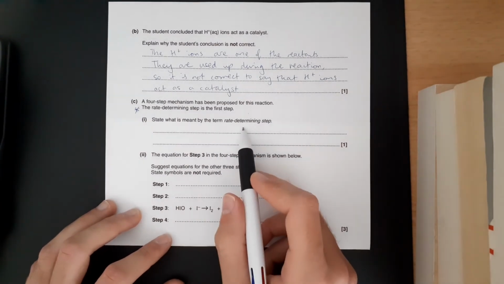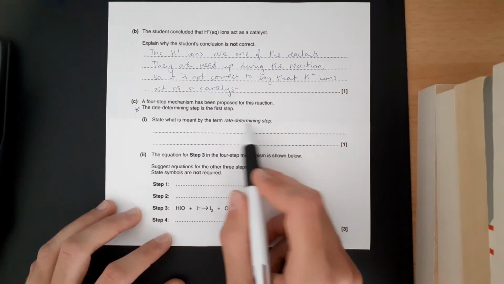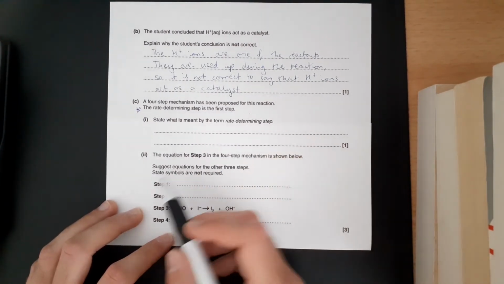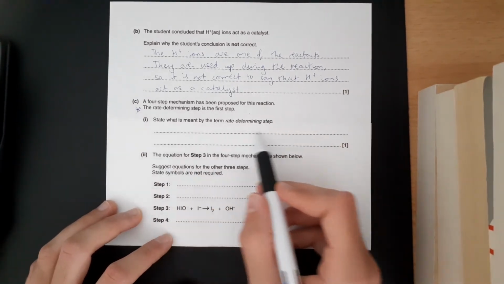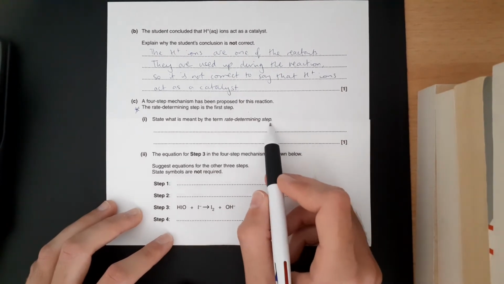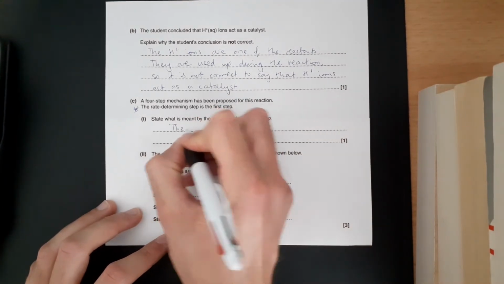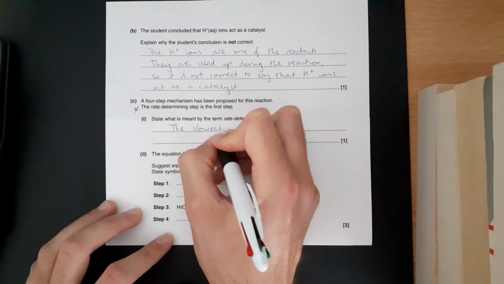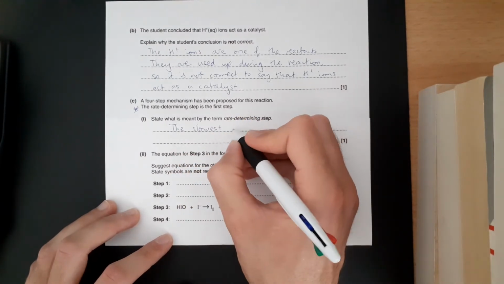What is meant by the term rate determining step? Well, again, it's exactly what it sounds like, but how do I write that? You can't write, it's the step that determines the rate. You're not going to get a mark for that. The rate determining step is the slowest step, is what it's looking for here. And that's why it determines the rate. It's the slowest part.